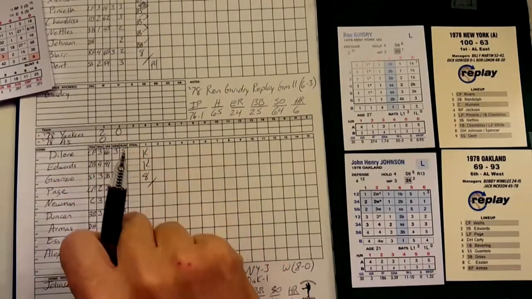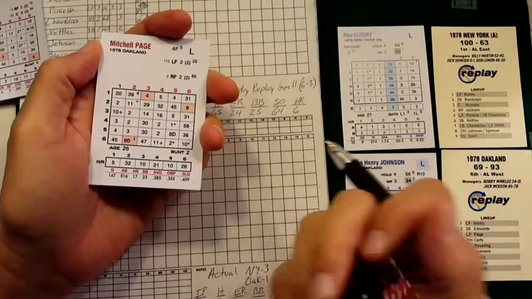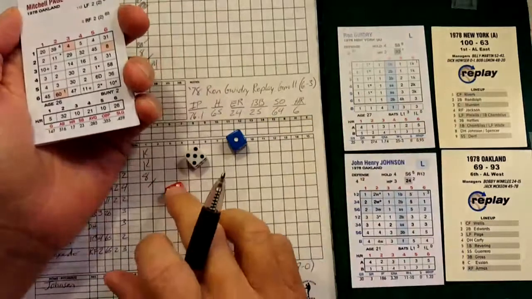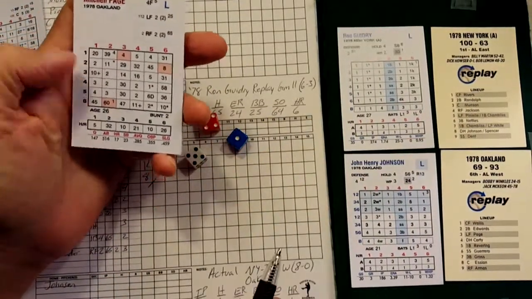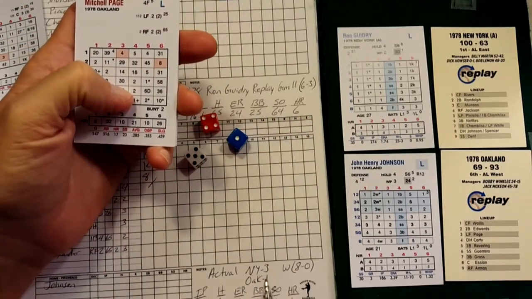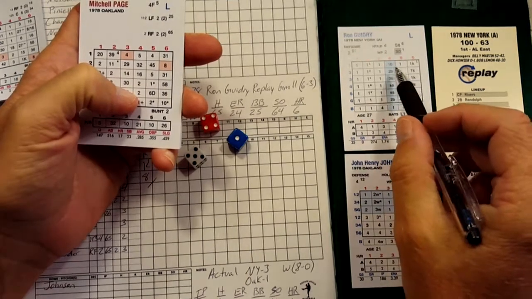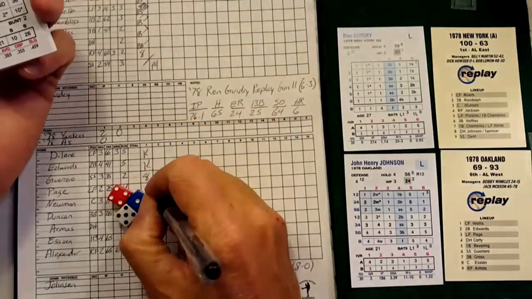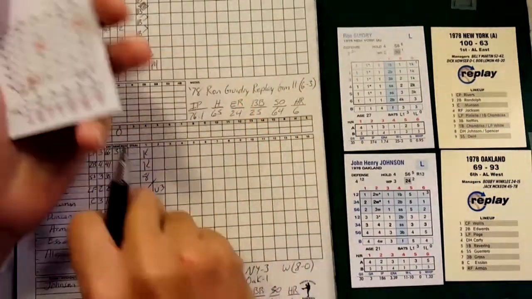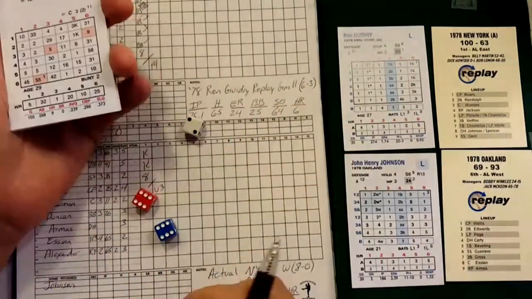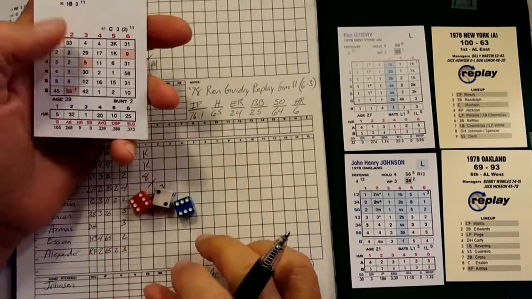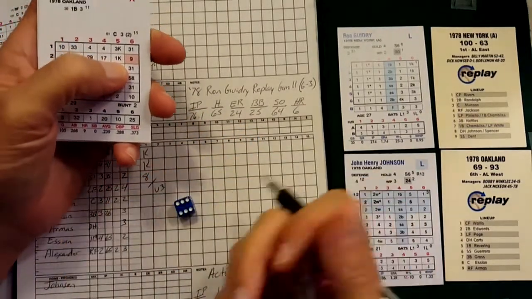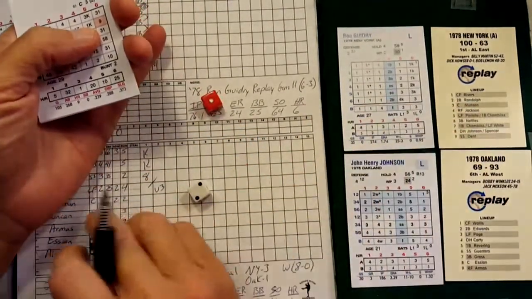So John Henry Johnson settles down. Here's Mitchell Page. 4-5 is a 2, and then a 4-1. That'll be a ground ball to second or first. 4-1. 1 out. Jeff Newman. 6-2 is a 9. Need to see if that changes.